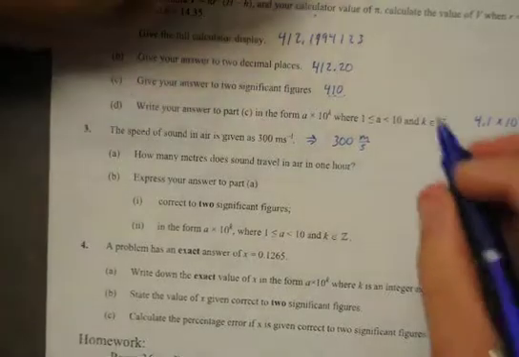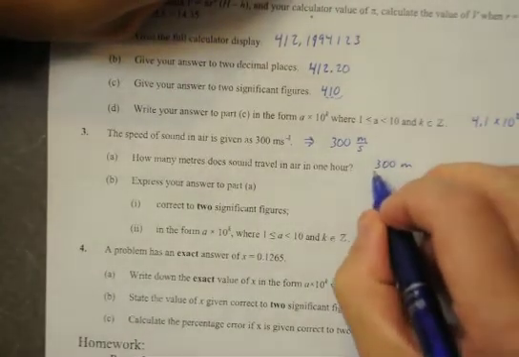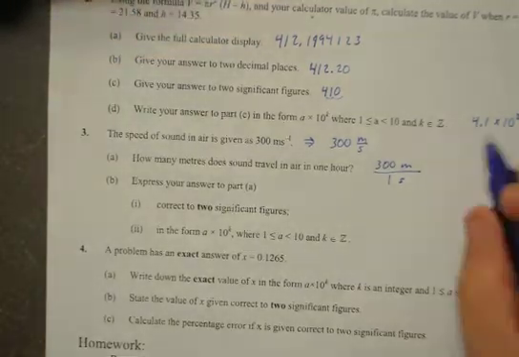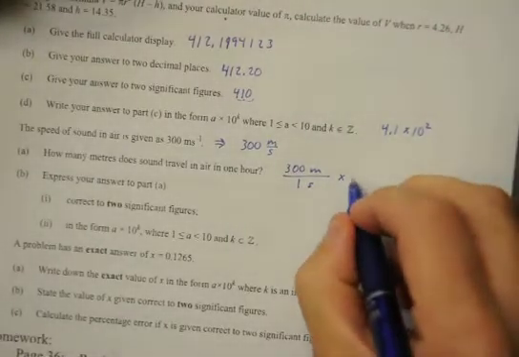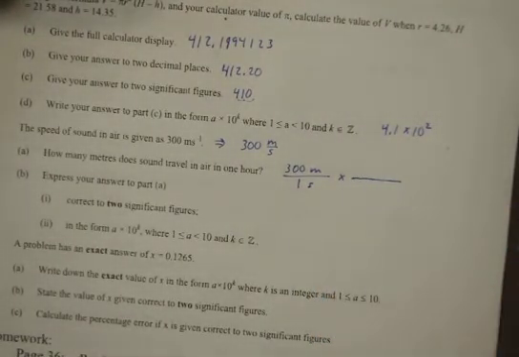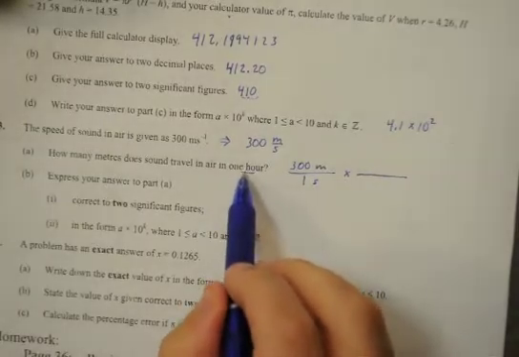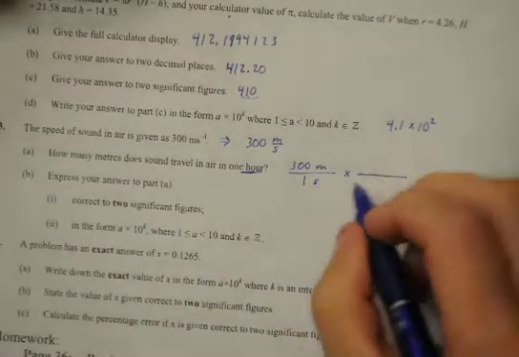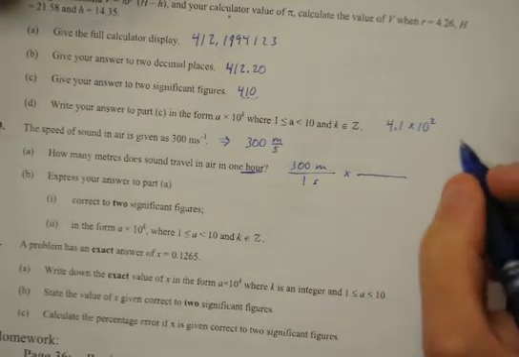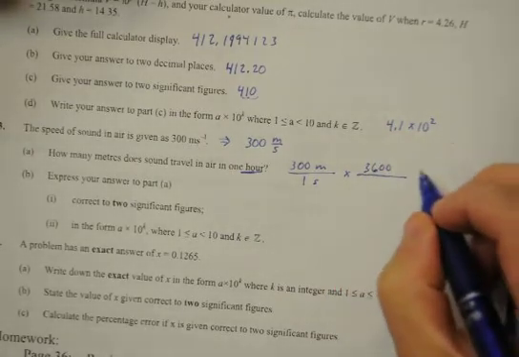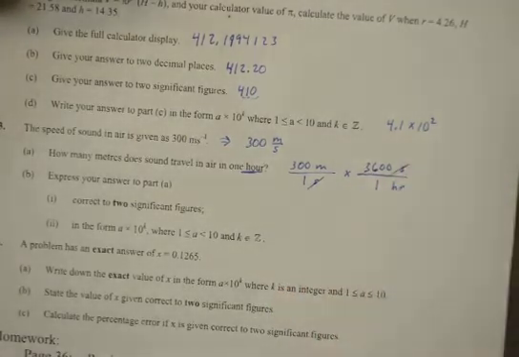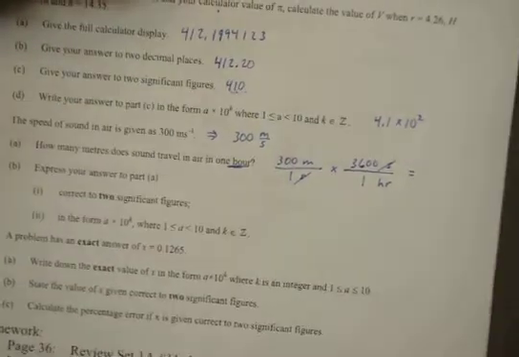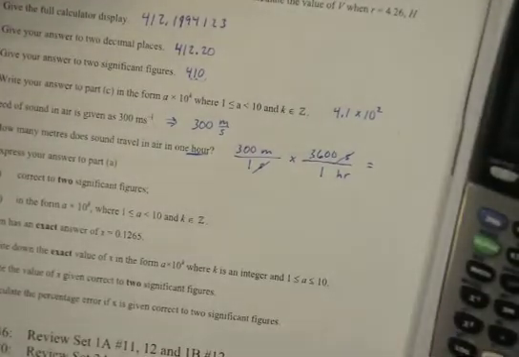Alright, so if it travels 300 meters in 1 second, I'm going to go to chemistry a little bit here, or biology, and steal their method. We want to know hours. Okay, so let's convert seconds to hours. How many seconds are there in an hour? There are 3,600 seconds in 1 hour. So those cancel off. And now we multiply the top and divide by the bottom.